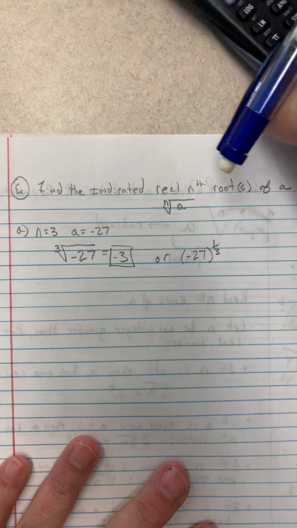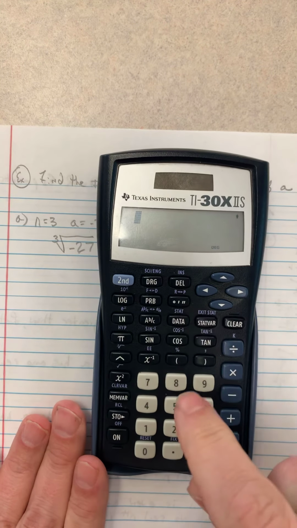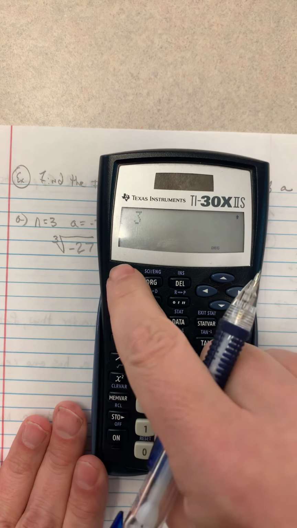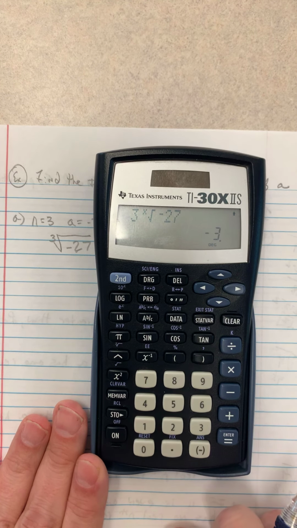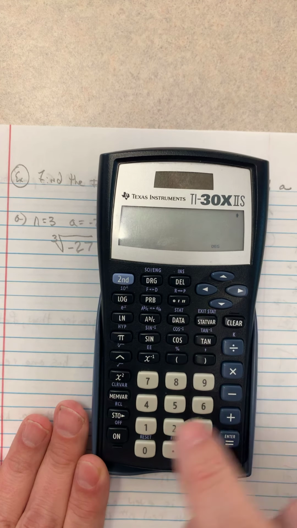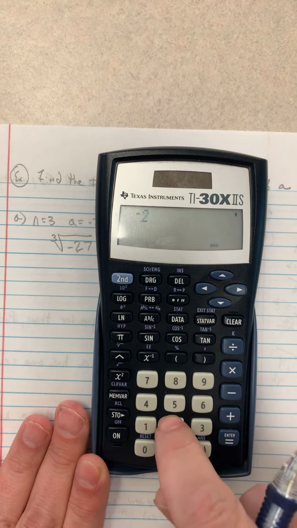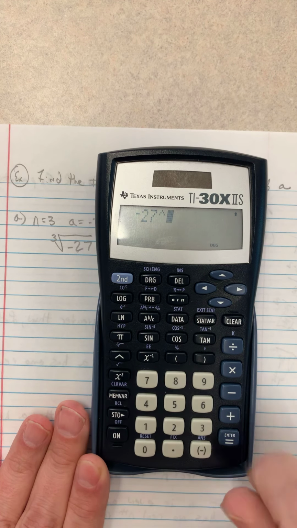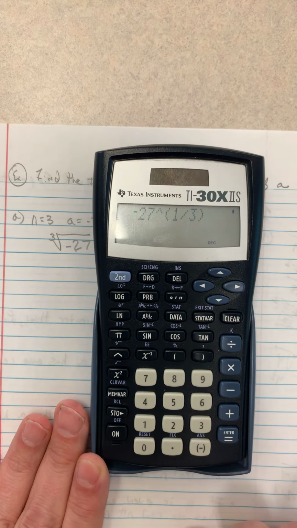And your calculator will certainly do that. I could put in 3 second, that's telling me the cubed root of -27, and I'll get -3. Or I could put in -27 raised to the 1 divided by 3 power. That's to the 1/3, and it still tells me it's -3.